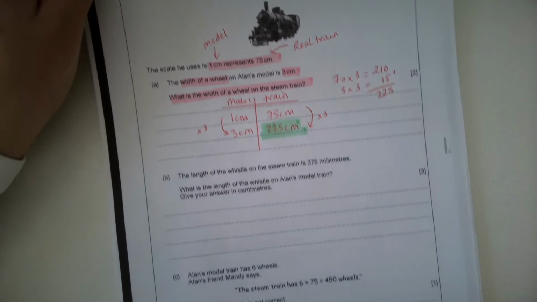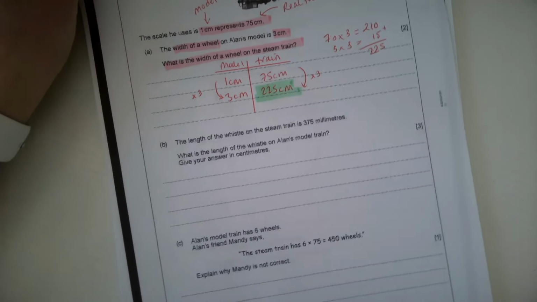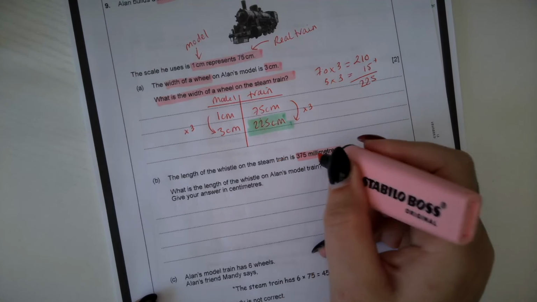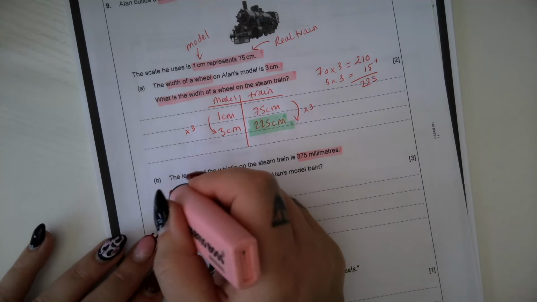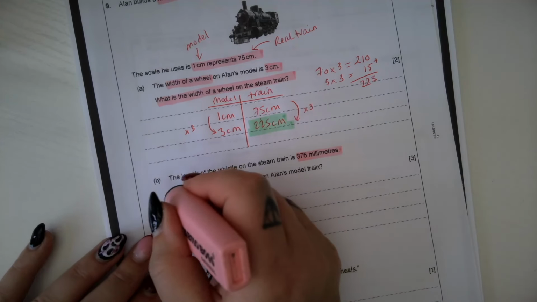The length of a whistle on the steam train is 375 millimetres. So this is on the actual train, so the full size train, not the model. What is the length of the whistle on Alan's model train? Give your answer in centimetres.